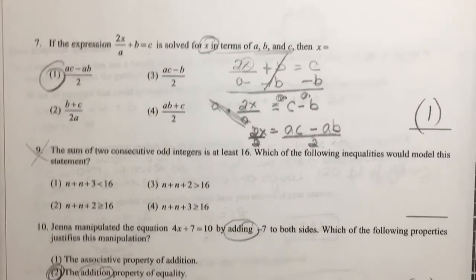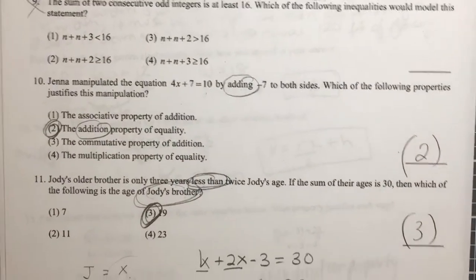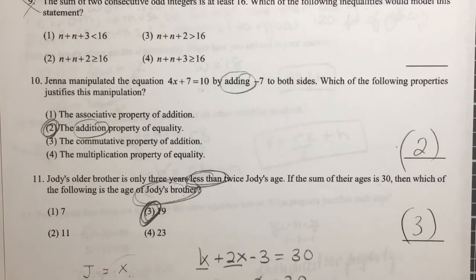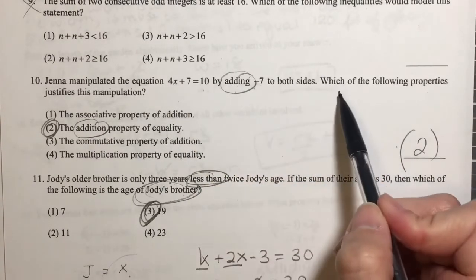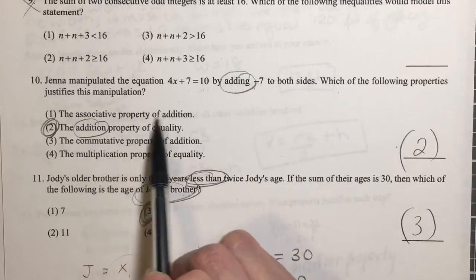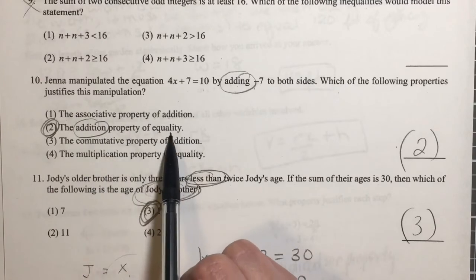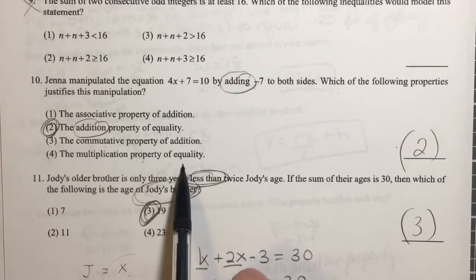We're going to go ahead and cross off number 9. We're not going to do inequalities in this part. That'll be in part 2. Number 10 says Jenna manipulated the equation by adding -7 to both sides. Which of the following properties justifies this manipulation? The associative property of addition, the addition property of equality, the commutative property of addition, the multiplication property of equality.